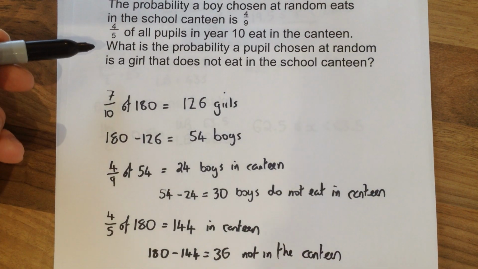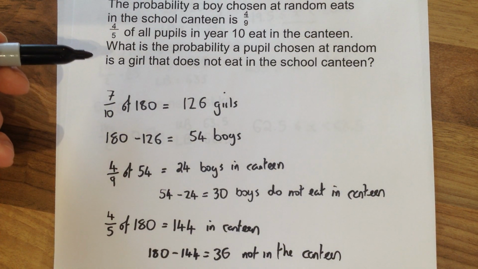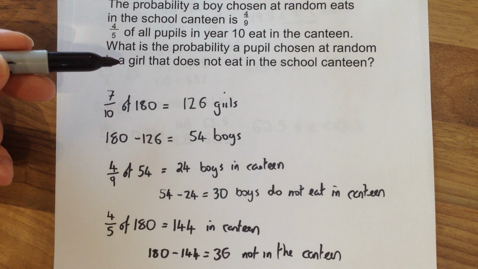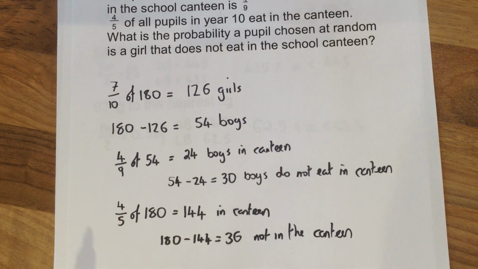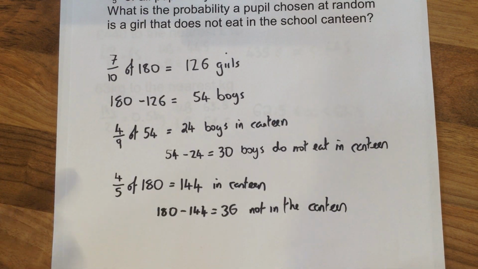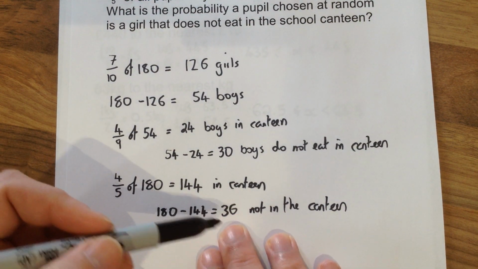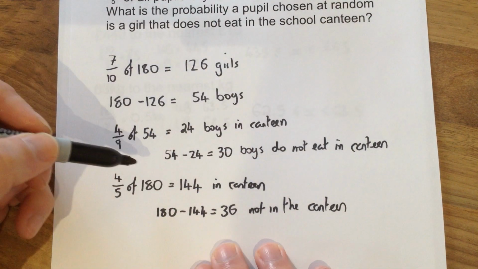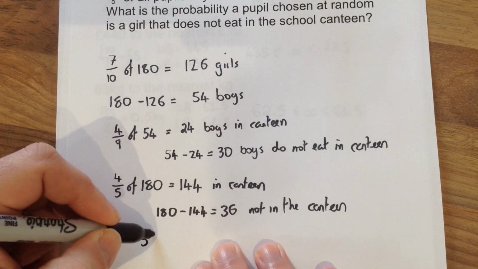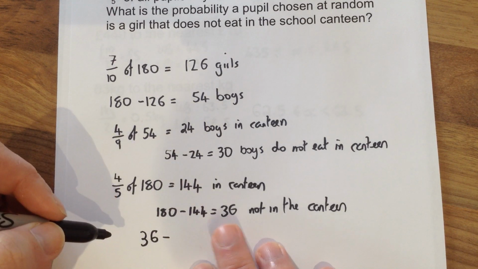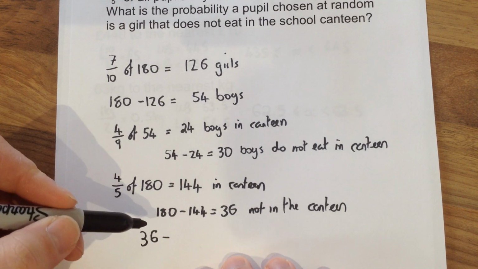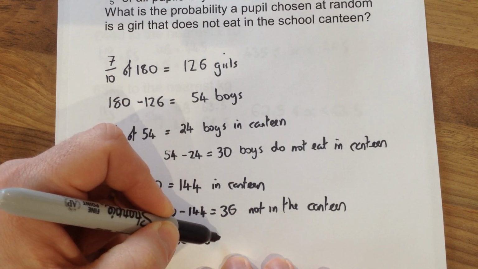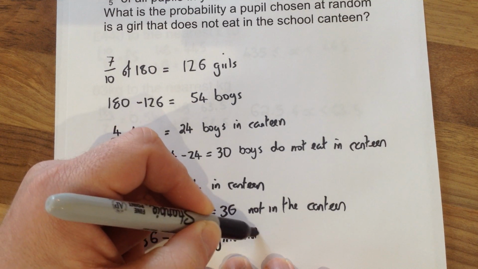So the final line of the question says, what is the probability that a pupil chosen at random is a girl that does not eat in the school canteen? Now I think that's the only number I've not worked out so far in all of the calculations. So if we've got that 36 pupils do not eat in the canteen, there are 30 boys that don't eat in the canteen. So to work out the number of girls that don't eat in the canteen, 36, that's all the pupils that don't eat in the canteen. I must do something else. 30 of them are boys, so it leaves 6 girls not in the canteen.